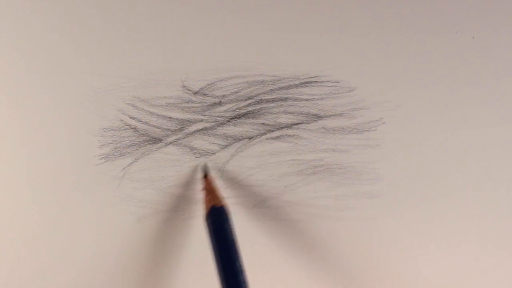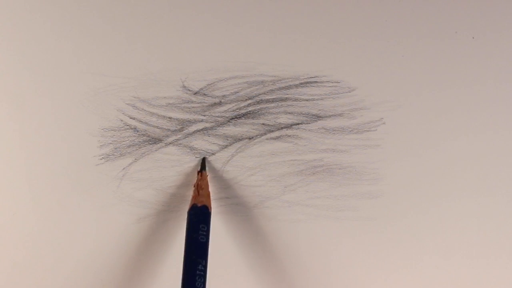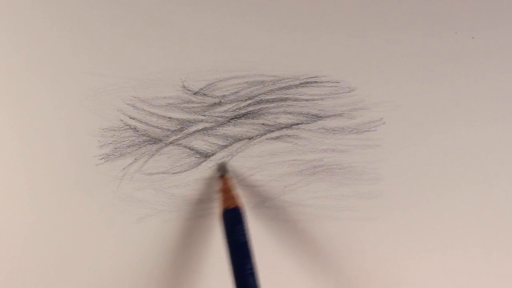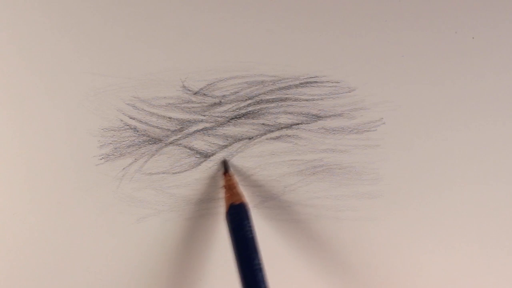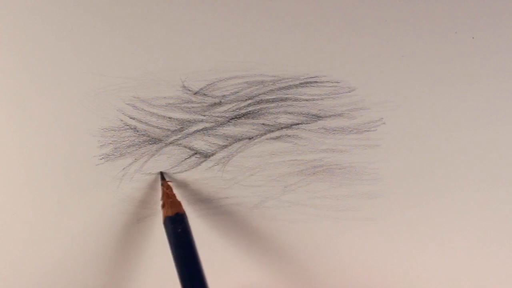For softer hair, such as this, we'll need to think about the hair as clumps or collections of hair strands, instead of considering drawing every single hair strand. That would not only take a very long time to accomplish, but it really wouldn't communicate the texture that we're after. So we want to think about these collections of clumps and how they might overlap one another.